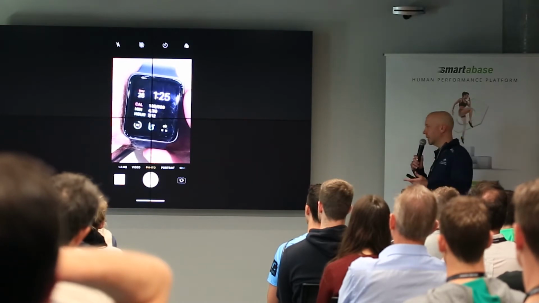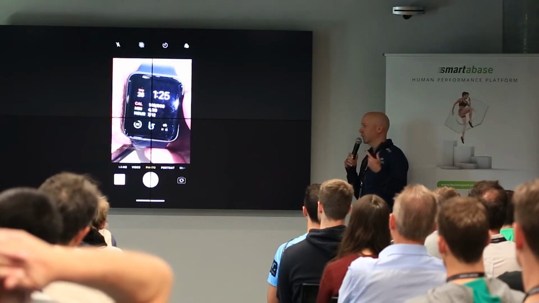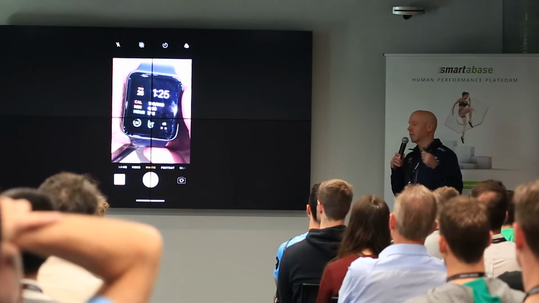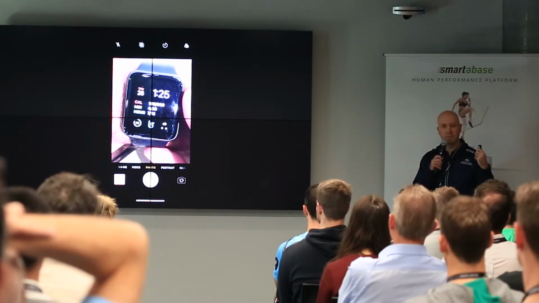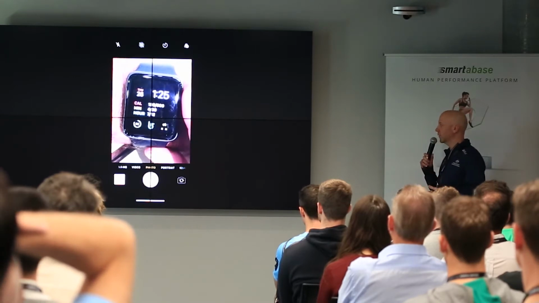So pretend he's like an athlete in the morning. We're going to go through a wellness entry and we're going to go through a training entry. Without going too much into what the Apple Watch is, it's sort of like a little iPhone that sits on your wrist, and it's got all these little gadgets and things that you can do with it.